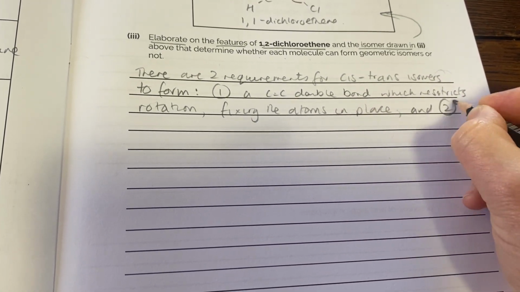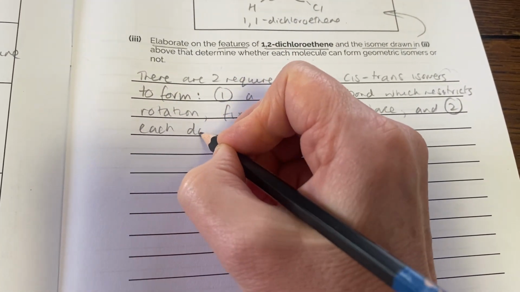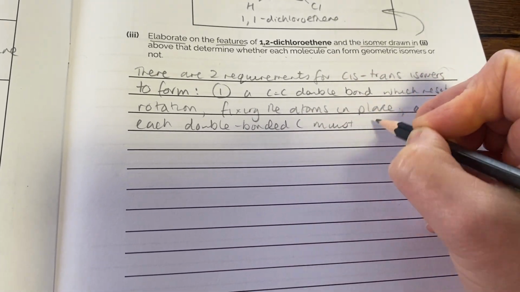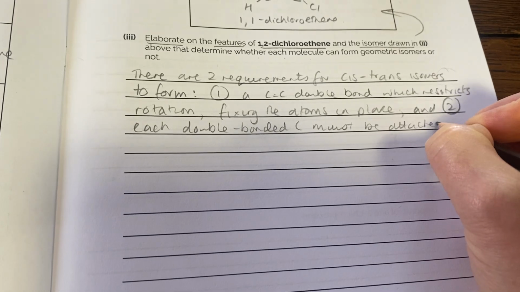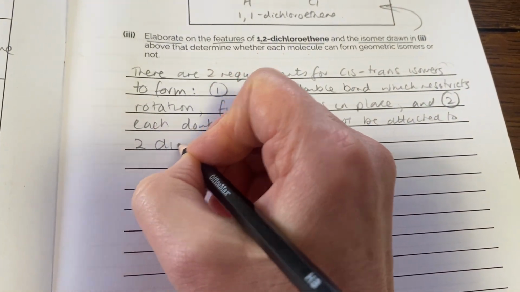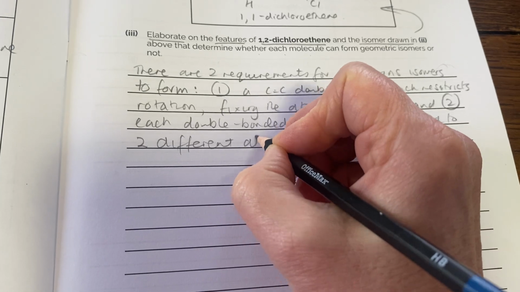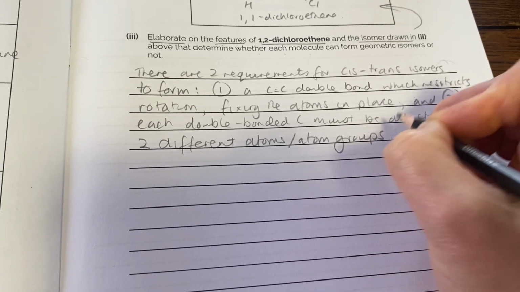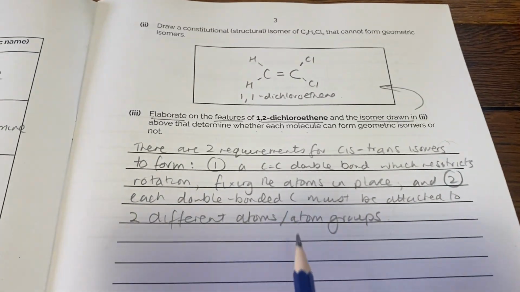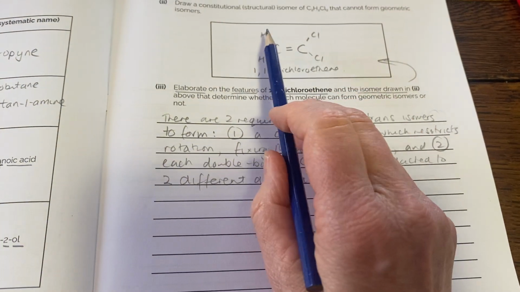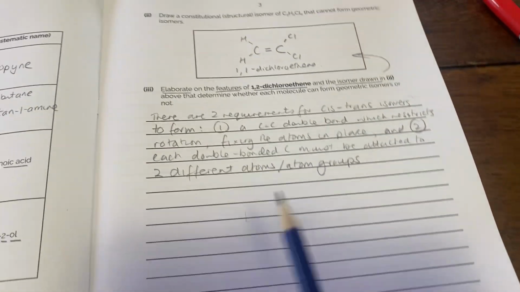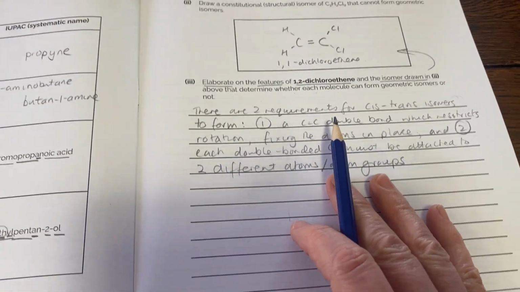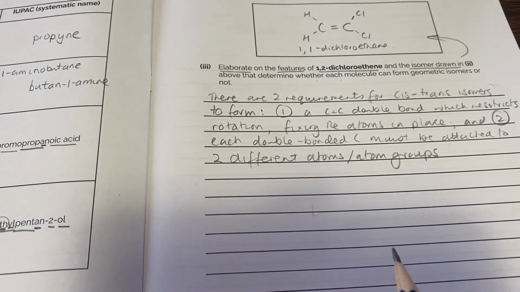And 2, each double bonded carbon, have to be clear here, must be attached to 2 different atoms or atom groups. Okay, so please try not, well, don't write functional groups here. H is not a functional group. It's not a correct statement. Okay, so this is what I'm always going to write with cis and trans isomers, and I now have to link this to the molecules in the question.